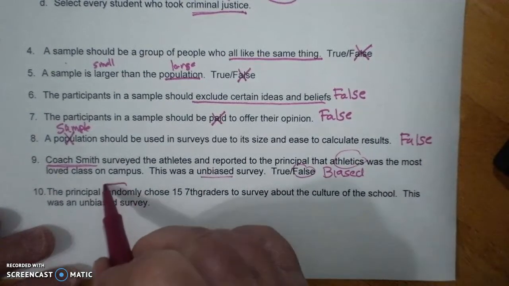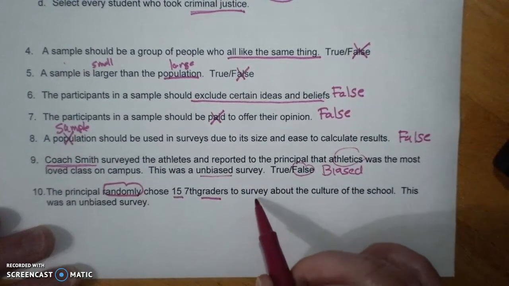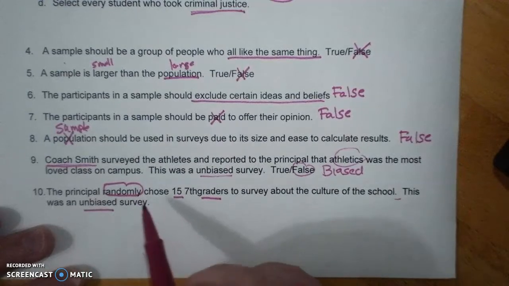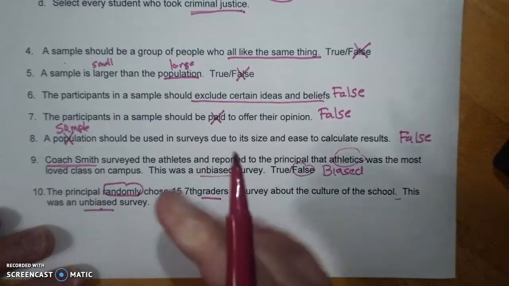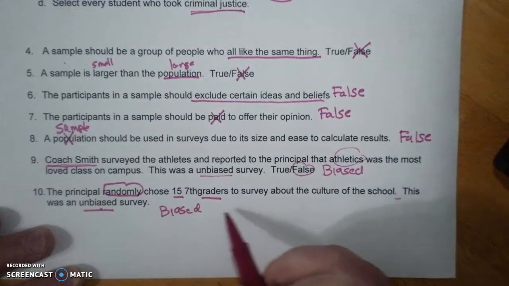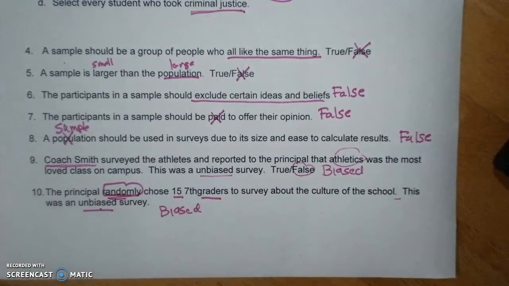The principal randomly chose 15 7th graders to survey about the culture of the school. This was unbiased. So yes and no. So we're going to call this biased because we are a 7th and 8th grade building and you need 8th graders. They did good about randomly, but then they got biased because they only picked the 7th graders.